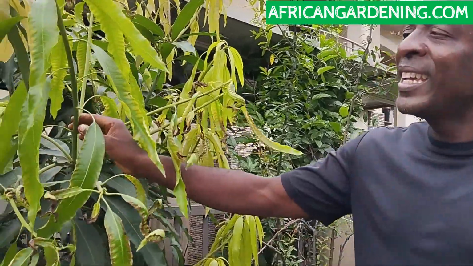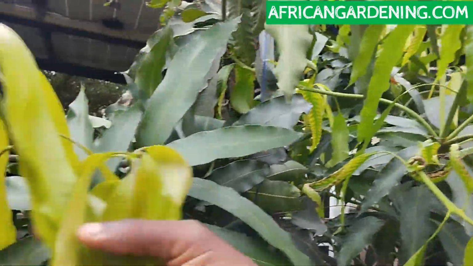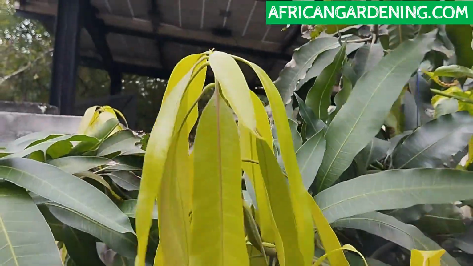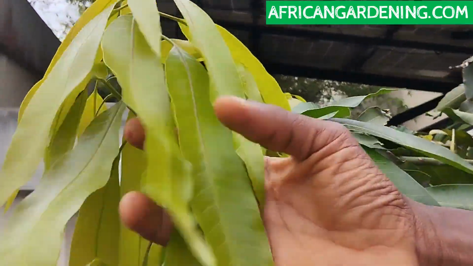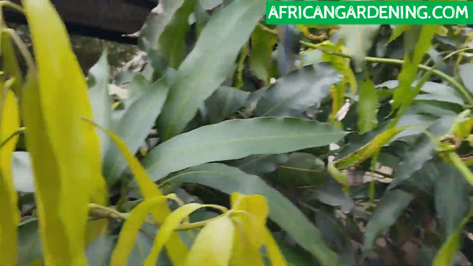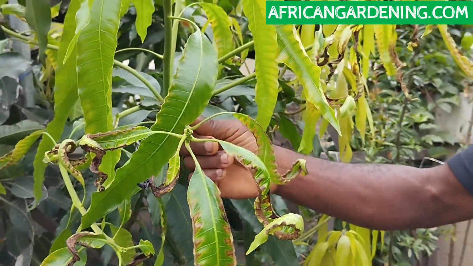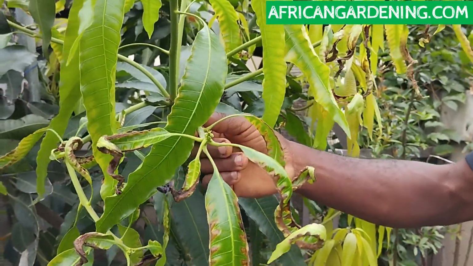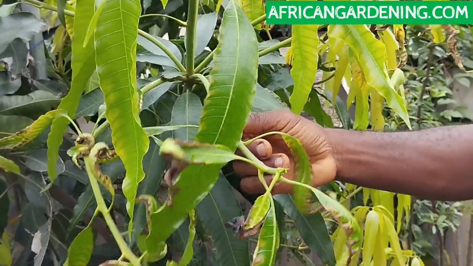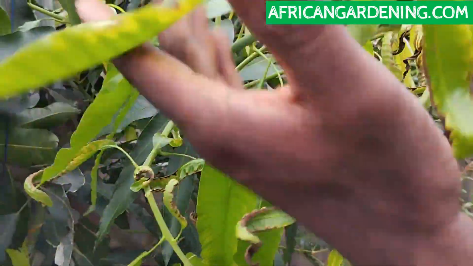So this is my mango tree. It's actually a local variety. You can see it's already pushing out new flushes there. And the flushes are okay here. Nothing is wrong with them. They're actually very healthy. However, look at this place. This damage has been caused by mango thrips. See what they've done? They've totally destroyed all the new flushes.